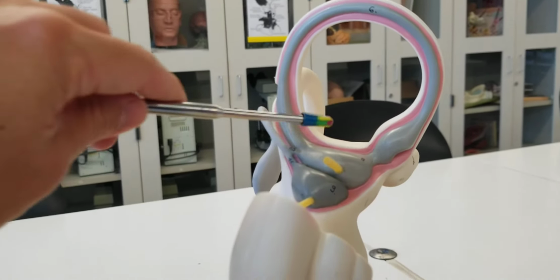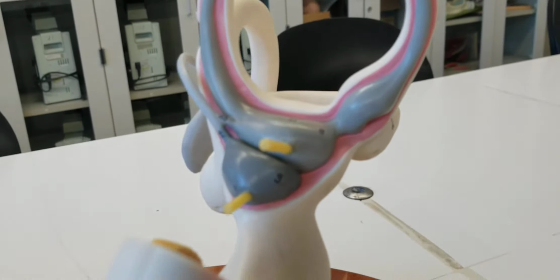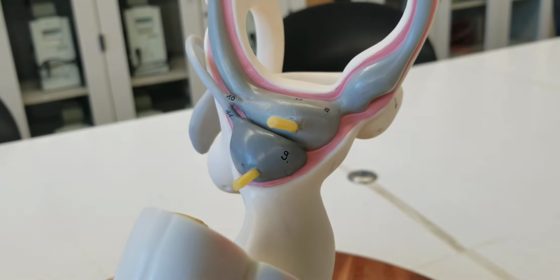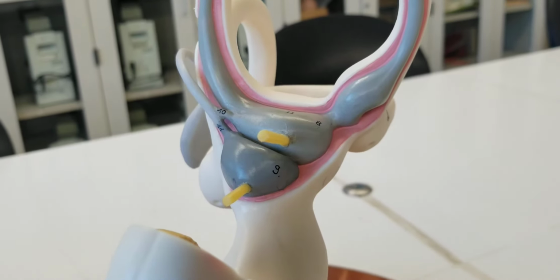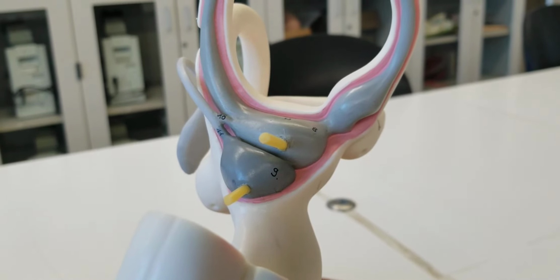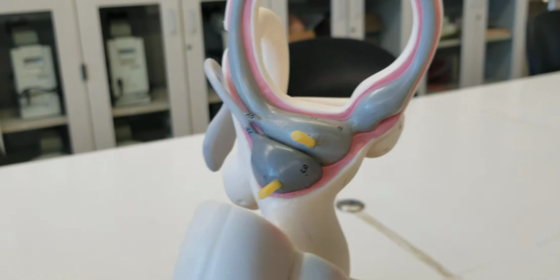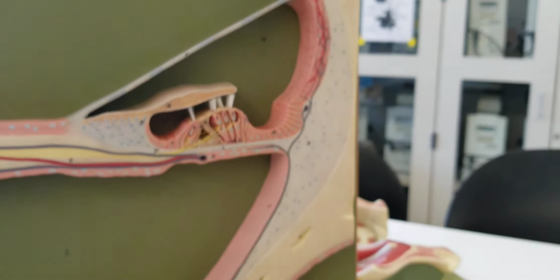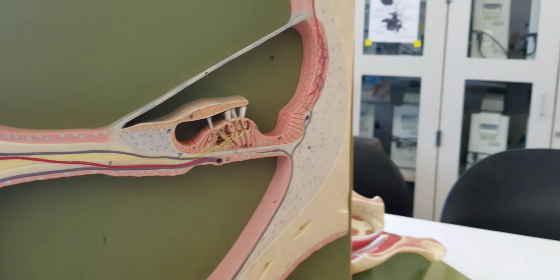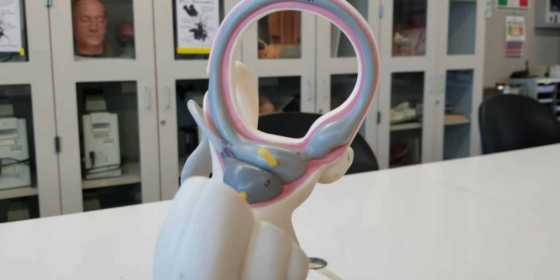What we also have here are 2 other organs, and inside of them, which we don't have pictured, we have otoliths. Otoliths are minerals. Rather than having the tectorial membrane sitting on top of hair cells, you've got tiny little rocks sitting on top of the hair cells. And those will shift only if you linearly accelerate.